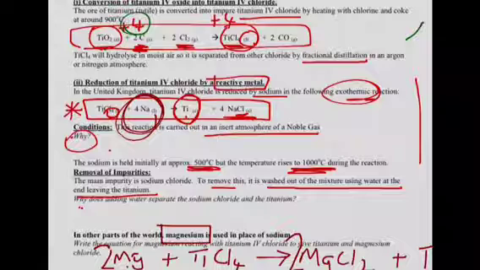Now, don't forget about the carbon. You'll see that when it comes to exam questions, you're sometimes asked to write those, and that's a common mistake, is to forget the carbon. So, titanium 4 oxide, TiO2, plus carbon plus chlorine gives us titanium chloride and carbon monoxide.